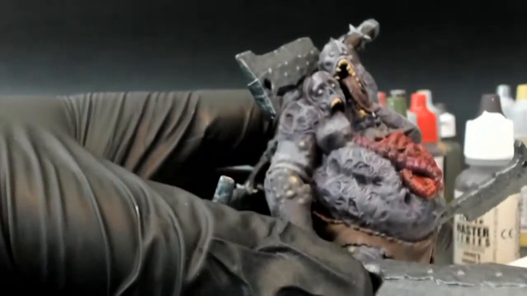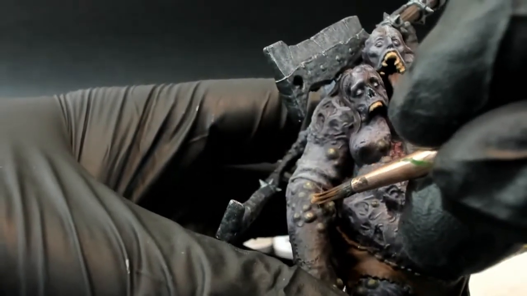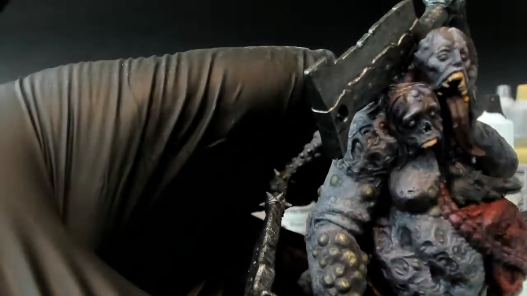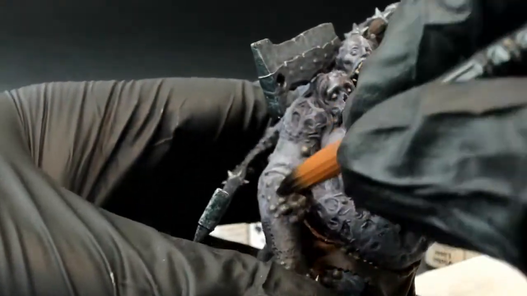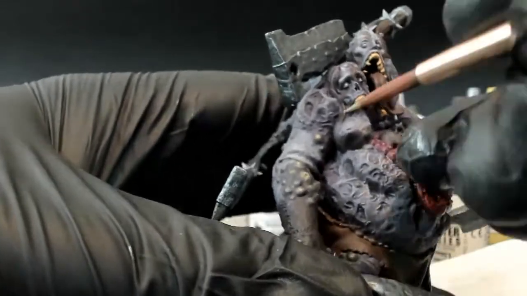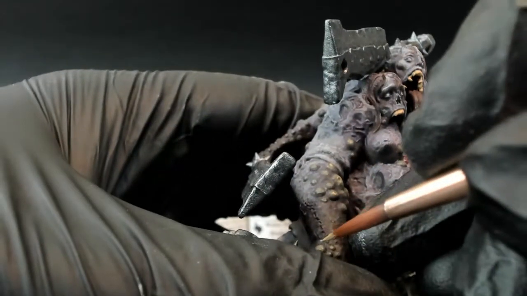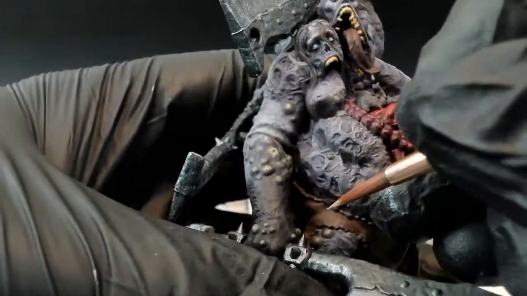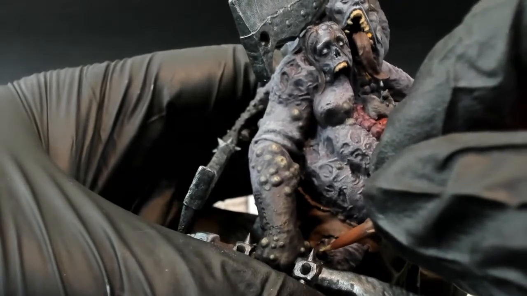Looks like I have to feather them. My favorite way to feather is to actually use this big feathery brush. I'm just gonna boop. And then that drill. Boop.